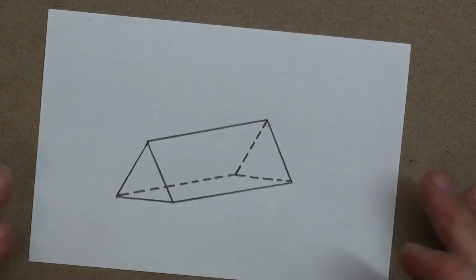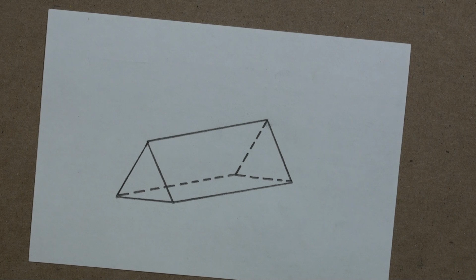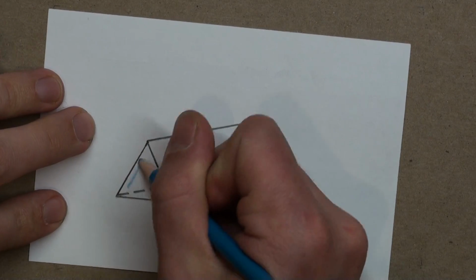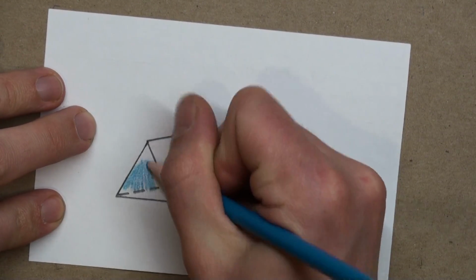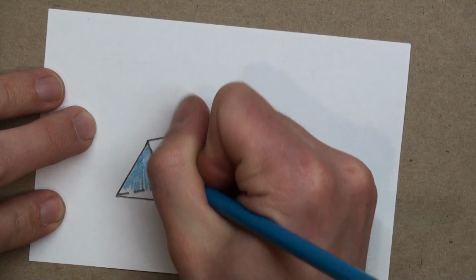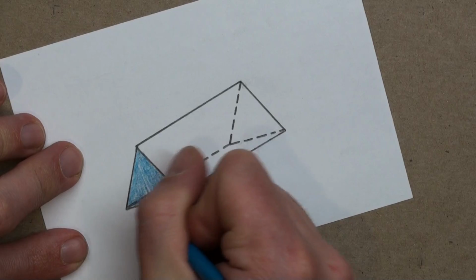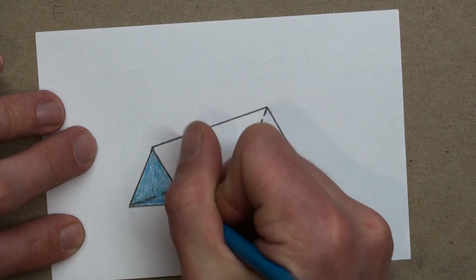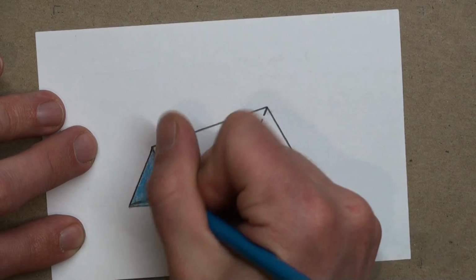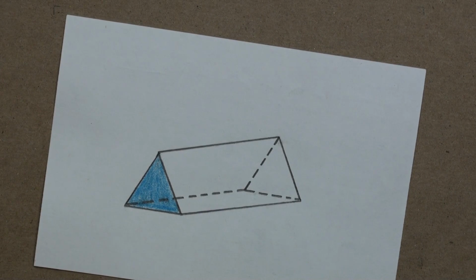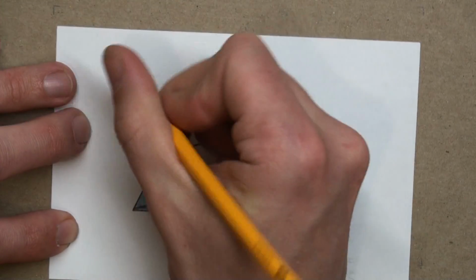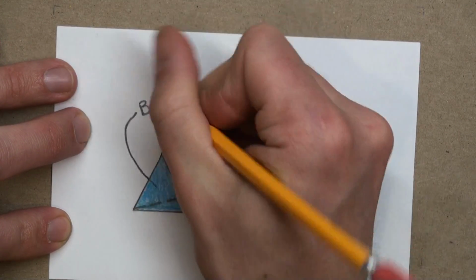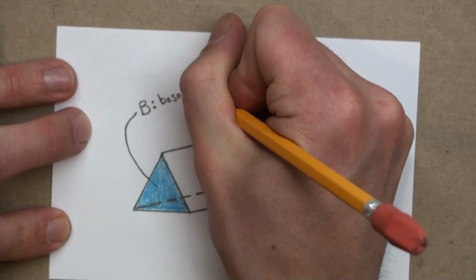Okay. So now this is the important part here. The base area is the area of one of these bases. Remember, there's 2 bases, right? The 2 triangles in this case. So this is B, the base area.